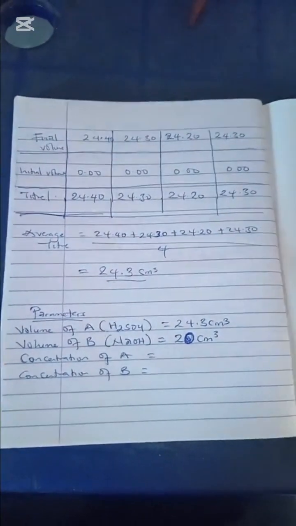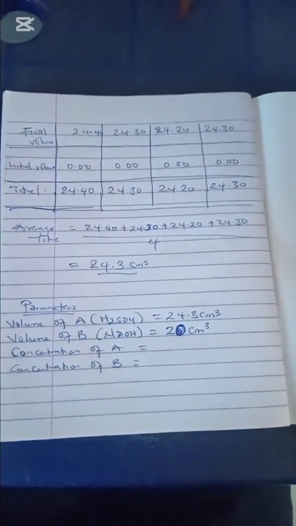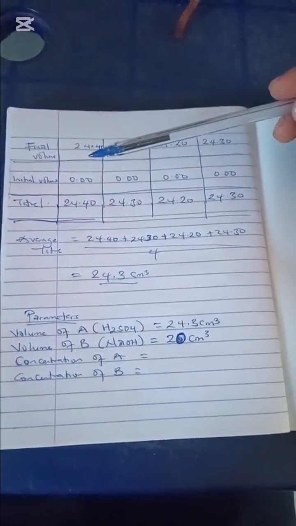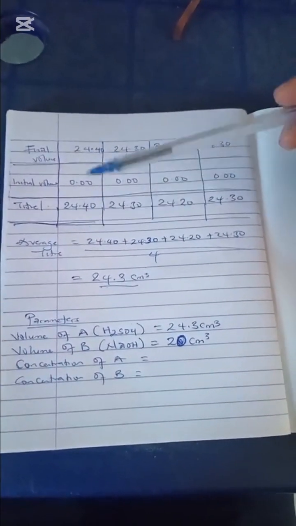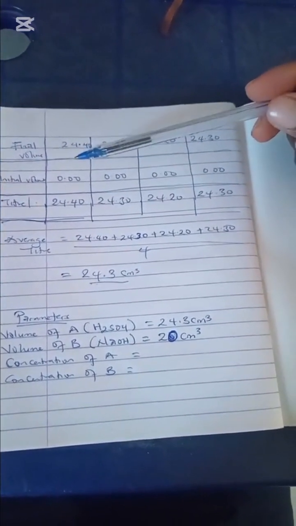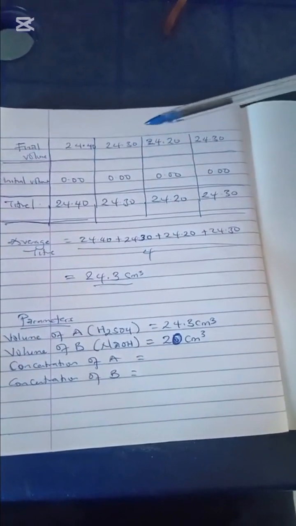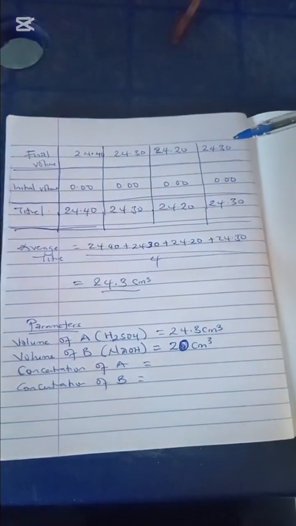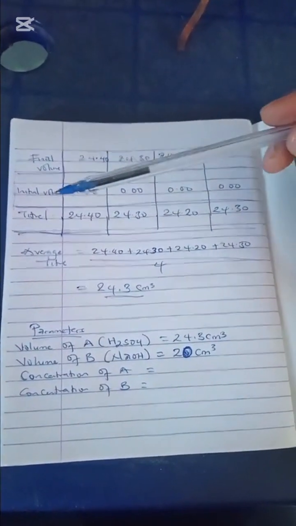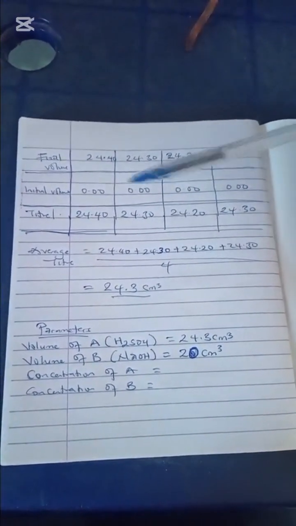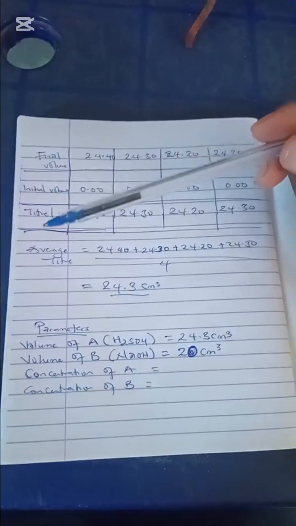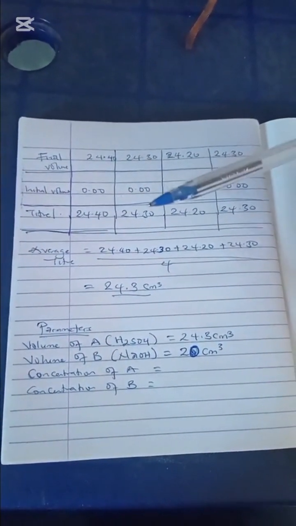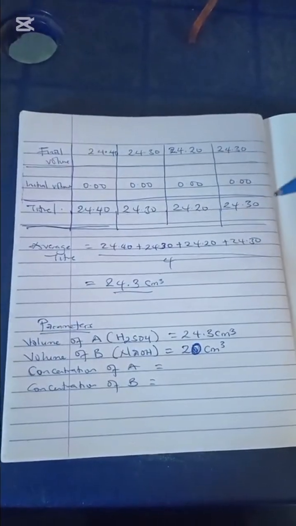All right, from our practicals, the final volume we have gotten for the first titration before the color change occurred is 24.4, the second 24.3, the third 24.2, and the last 24.3. The initial volumes are 0.00. Where the color change occurred, that's the titer we are taking. Titer volume in cm cube, we have 24.4, 24.3, 24.4, and 24.3.